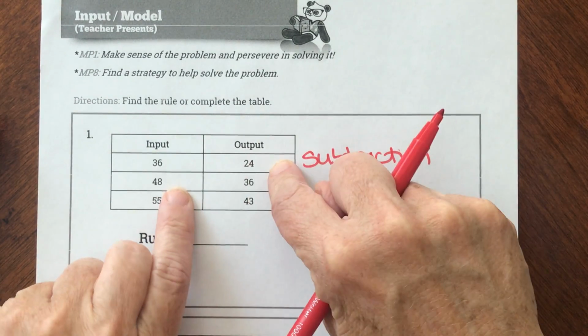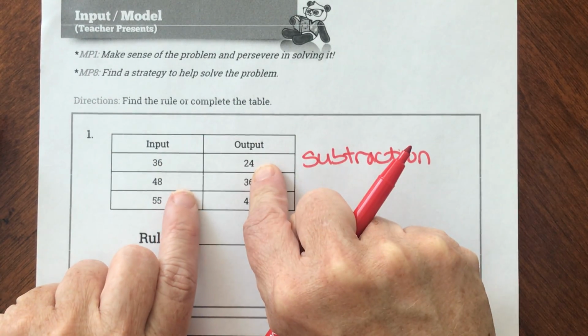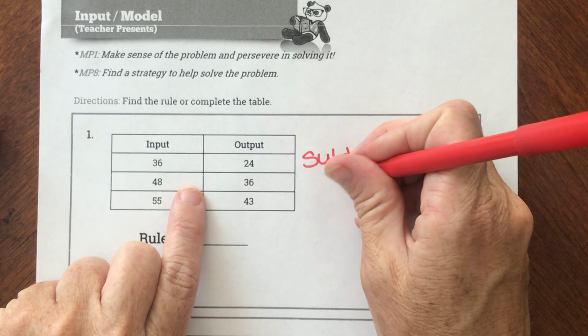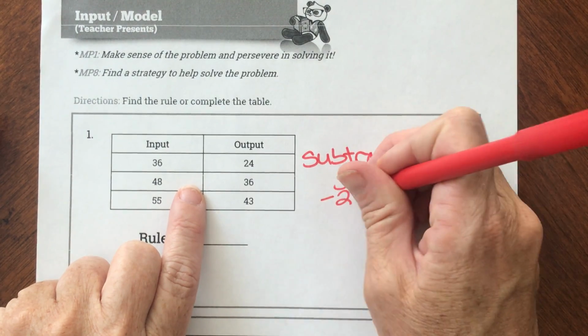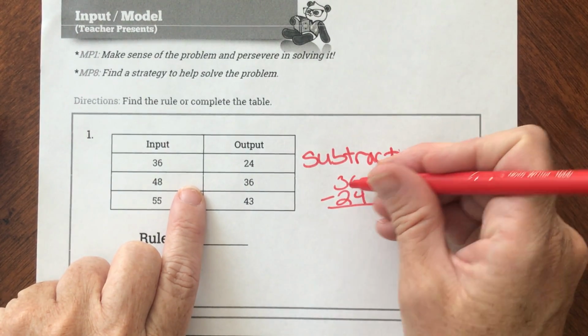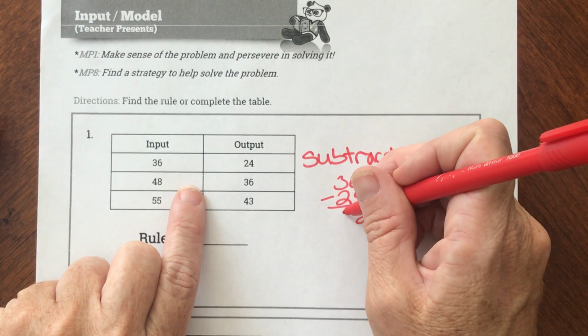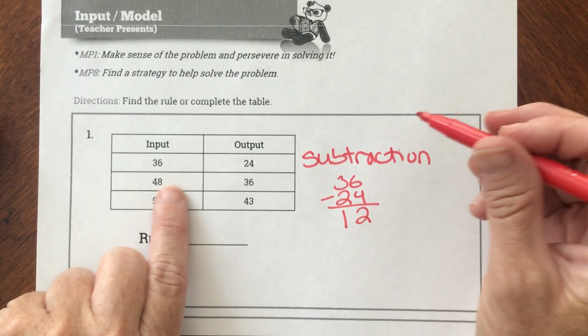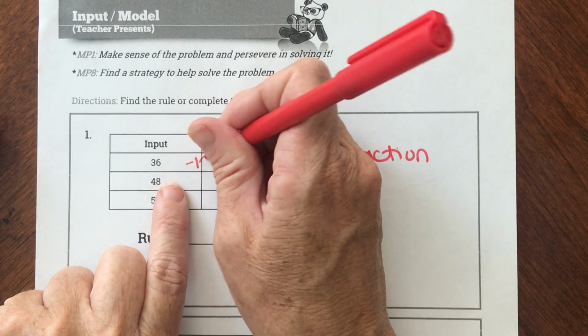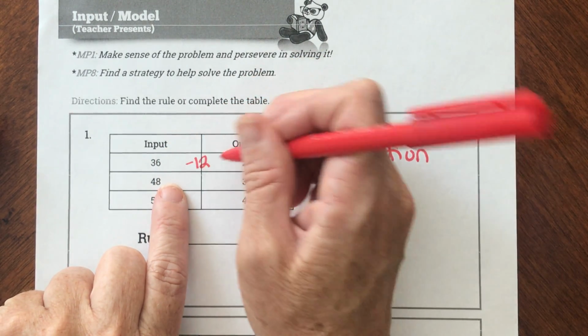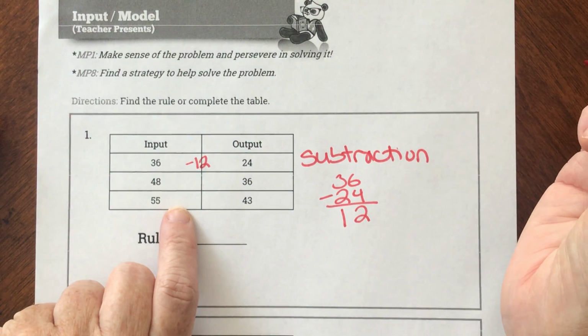But what was subtracted between 36 and 24? What did they subtract? Well, I can figure that out by doing subtraction. So 6 minus 4 is 2. 3 minus 2 is 1. So they subtracted 12. So 36 minus 12 equals 24.